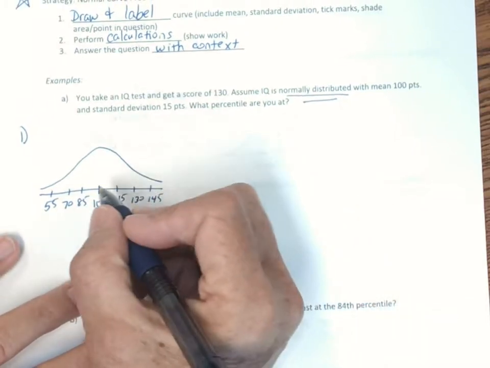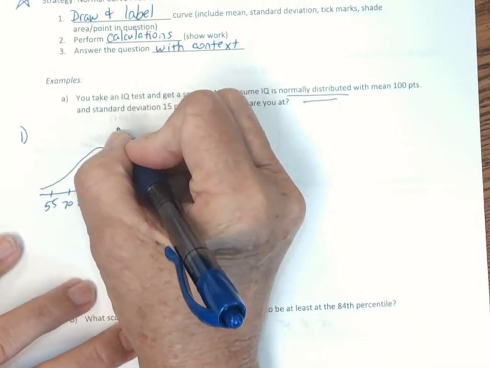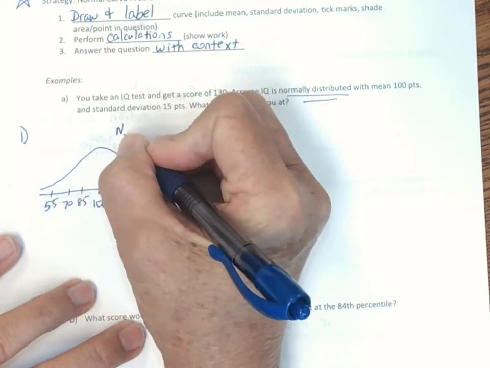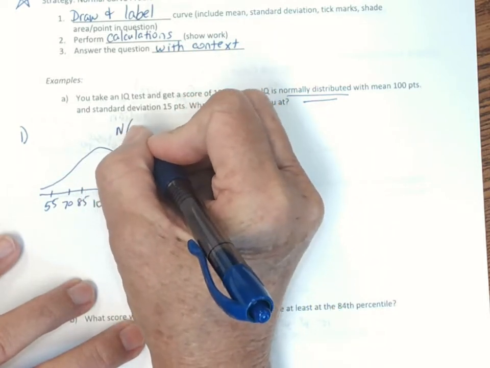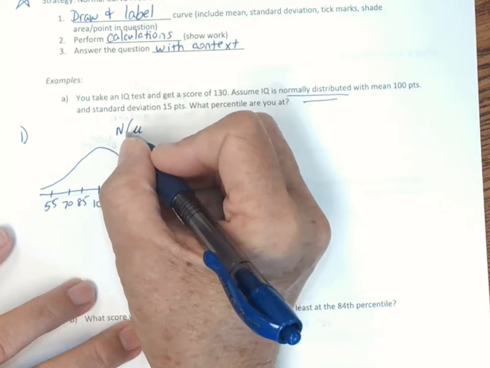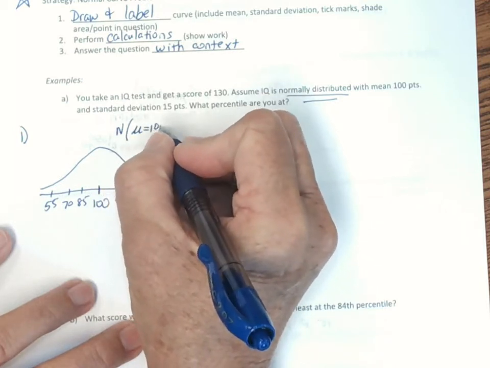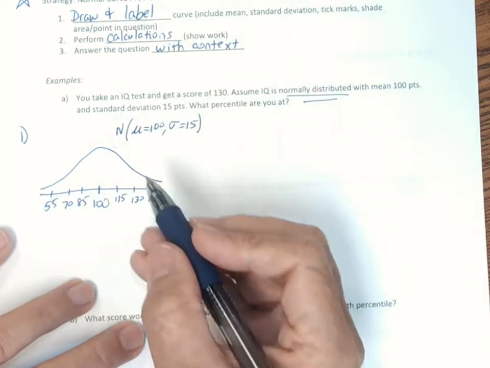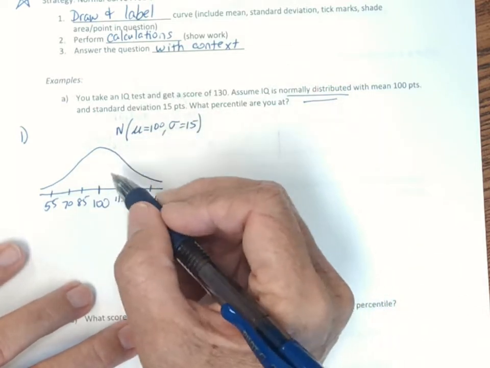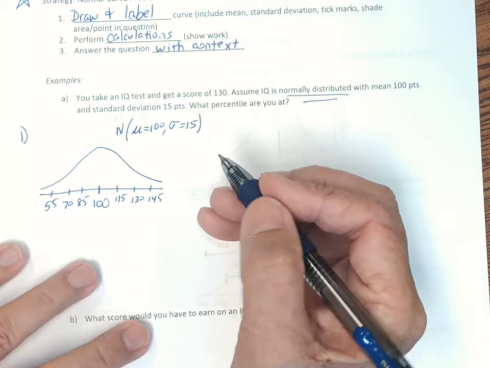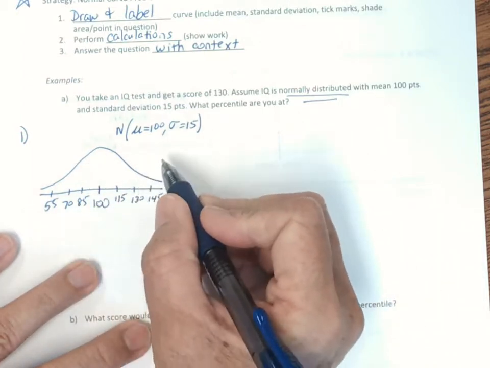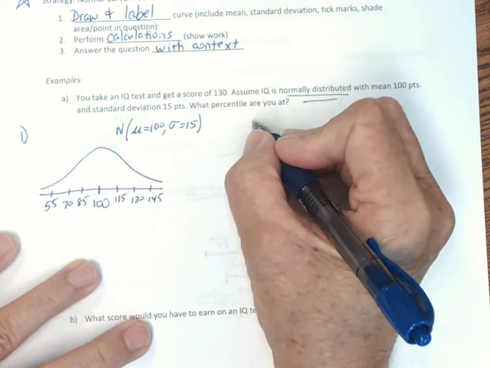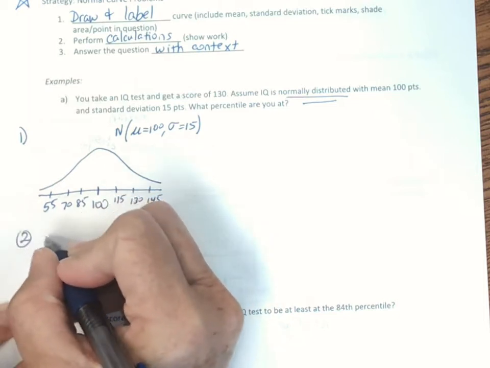We do have to label it also, and by labeling, we put an N to mean that it is a normal distribution. And within parentheses, we have to state what the mean is and what your standard deviation is. So anytime we've got a normal distribution, you are going to be writing this. So we have now drawn it, we've labeled it. So that was step one. Step two is calculate.